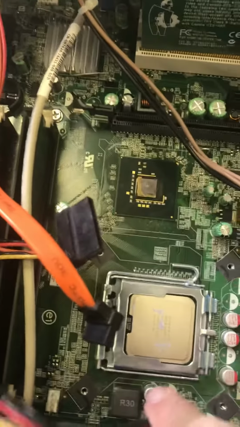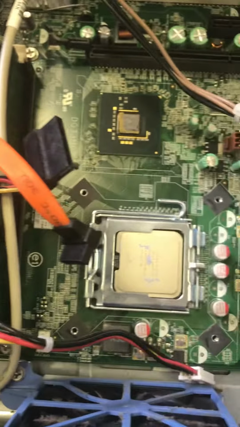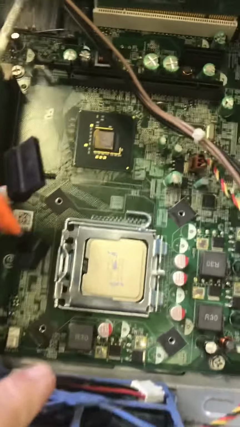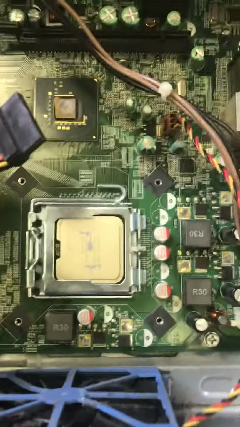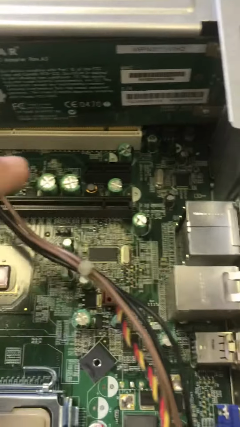Now what you see here you shouldn't really be seeing. This is an actual CPU, or central processor unit. That's the brains of the computer. You should have a heat sink and a fan on top of it. That's obviously been ripped off. Have some other things. You see that little port right there with that Wi-Fi card going into it?